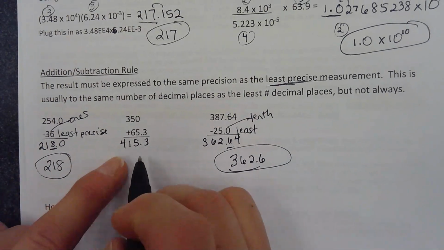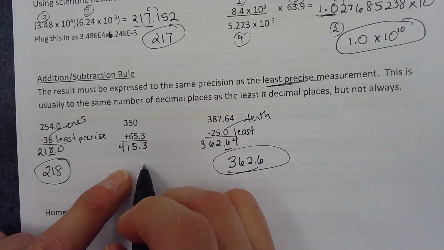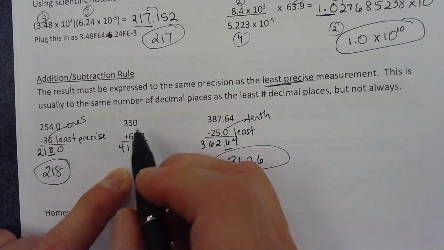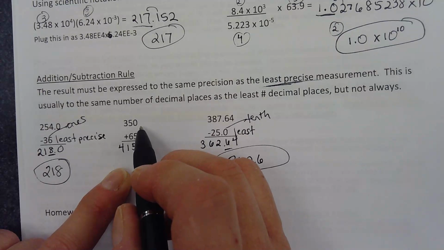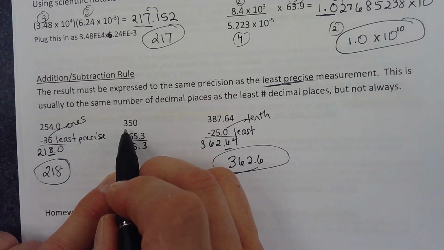All right, this one is harder. Why do you think I say this one is harder? What do we not have? Two things we don't have that make this one a little harder. What do we not have here? There's no decimal. And so you have to know your rules for significant figures. How many significant figures does this have? Only 2. Good job.